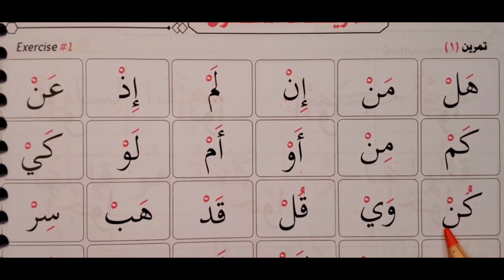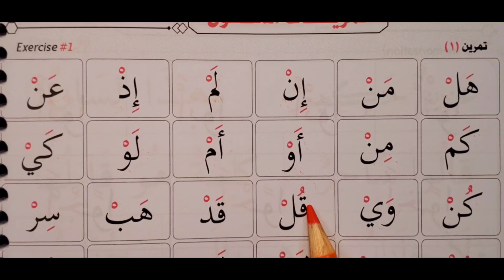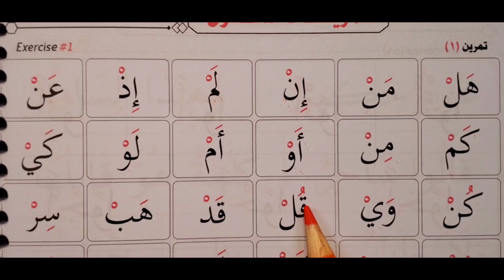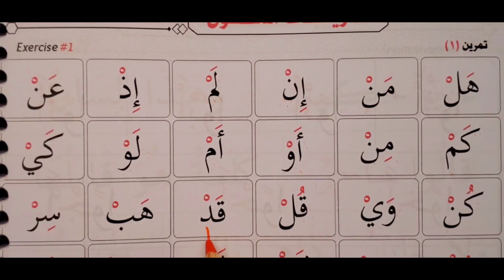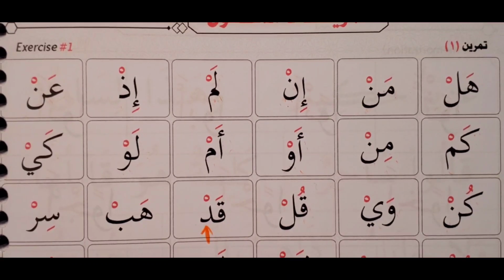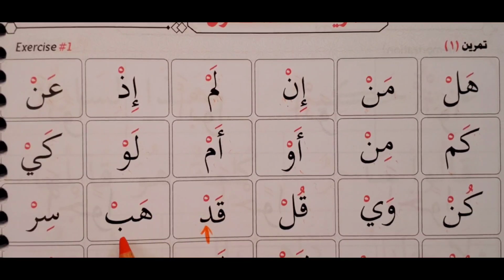Kun, way. Remember here you did kai and this is way. Qul. This is qaf, okay? If you put a kaf here, it's going to change the meaning. This is qaf. Qul. Qad. Remember, I said whenever we read this page, we need a pencil, right? So put an arrow here. Qad. Also here on this ba, okay?